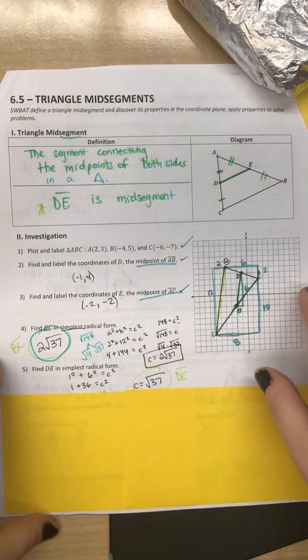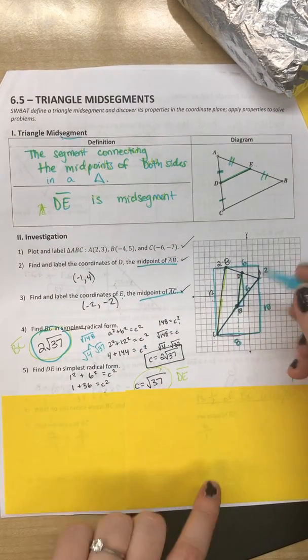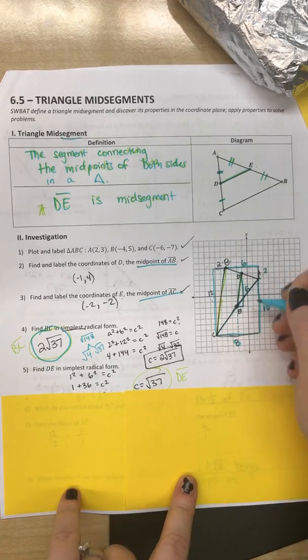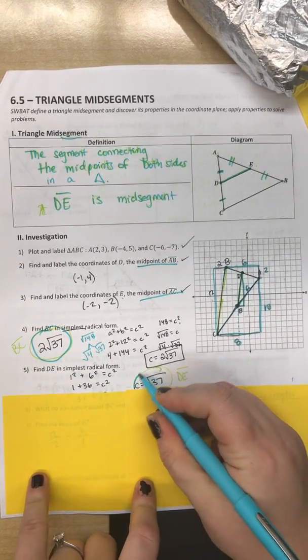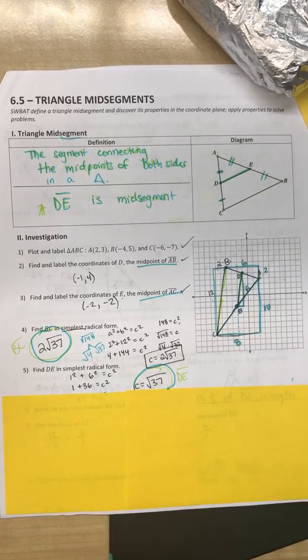Okay, this is video part 2. We are starting with number 5. I was just explaining how to find the length of the mid-segment. So it's 1 over 6 up. You're going to use the Pythagorean theorem again. And when you work it all out, you get the square root of 37.